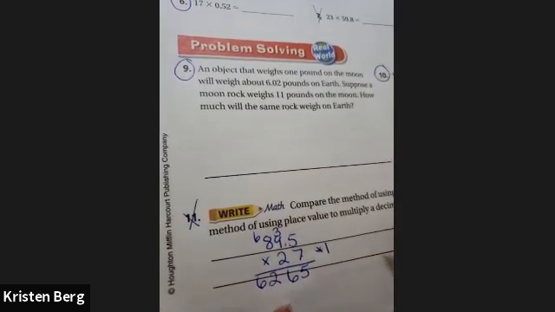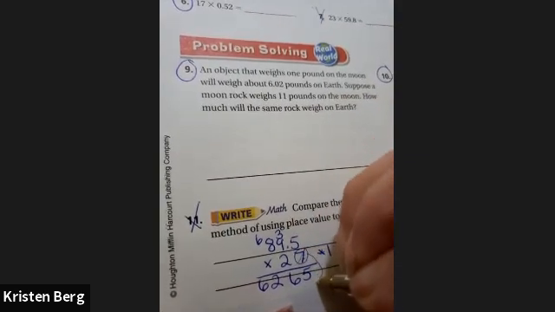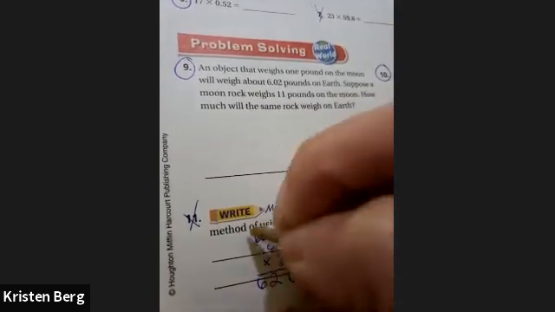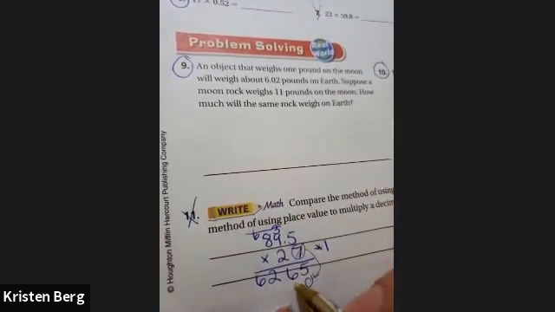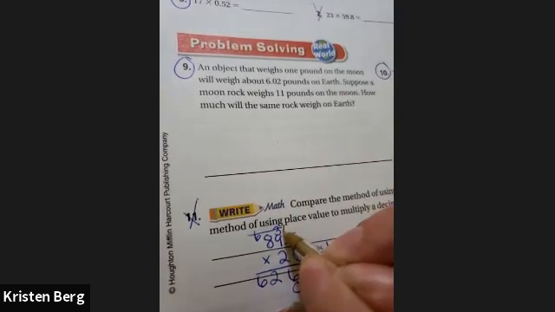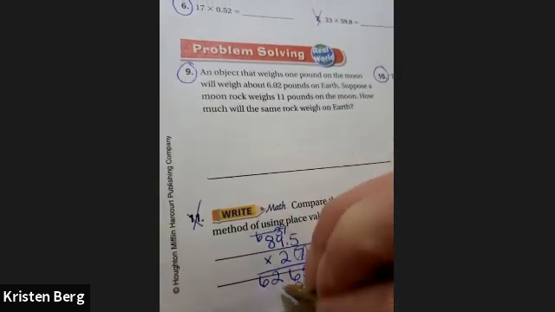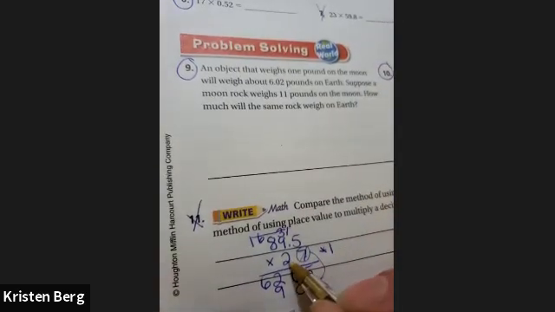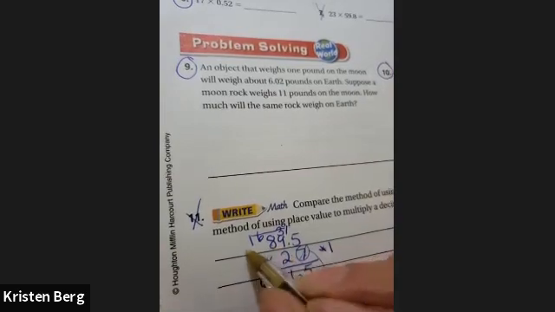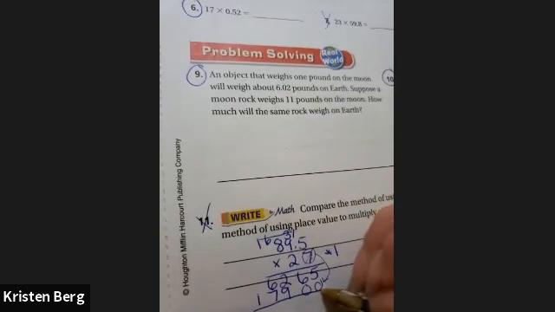So are we done yet? No, we are not, because we need 2 rows of numbers. Cross out any remainders. Then you do 5 times 2 is 10. Carry your 1. Then 2 times 9 is 18, plus 1 is 19. Carry your 1. Then 2 times 8 is 16, plus 1 is 17. And make sure all the numbers are lined up with each other.